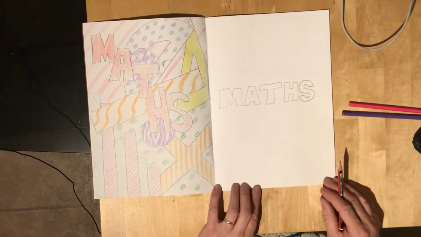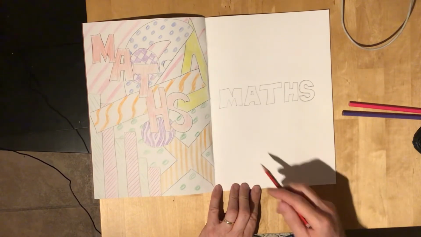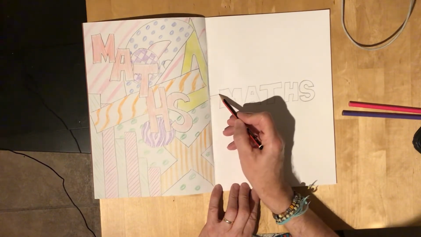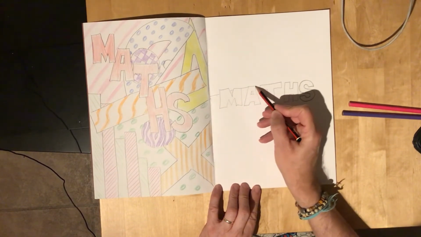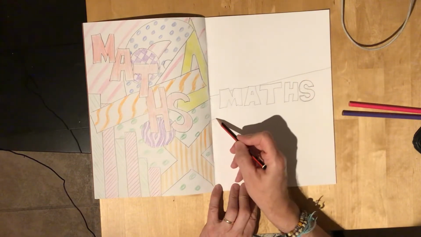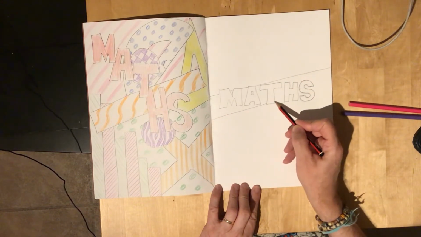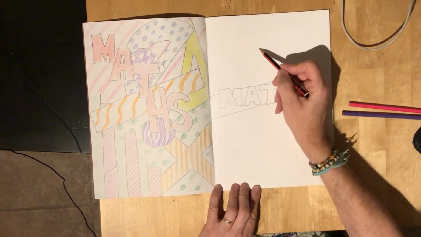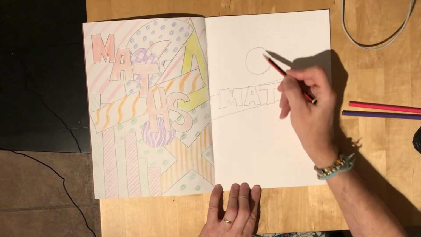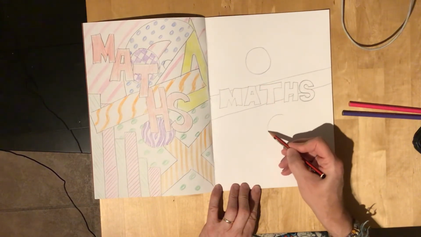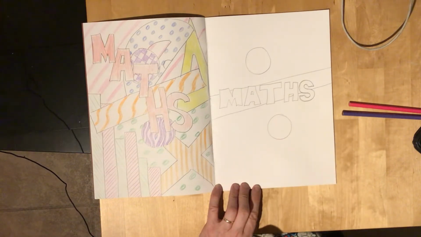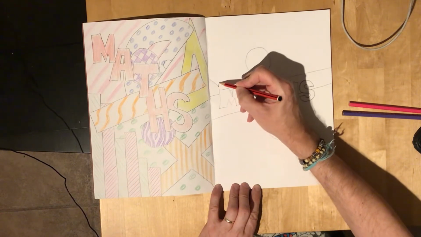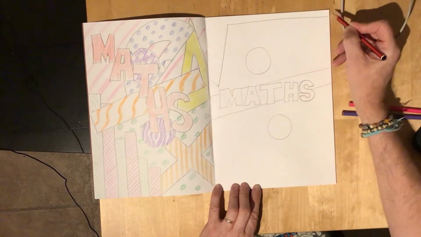Right, so we've got the name of the subject. Now for the different shapes. Quite like the way that that division sign is going across there. So I'm actually going to do that the same on this one. And it's going to go behind the maths lettering so that when it hits the letters, it becomes hidden. And we'll have a circle up here. Again, it's a sketch, so these circles don't have to be perfect. Something like that. I think I'll put the division sign up there. Have that going straight to the top there, actually.